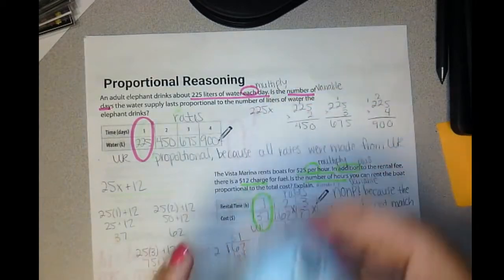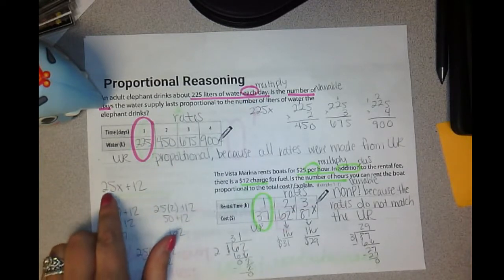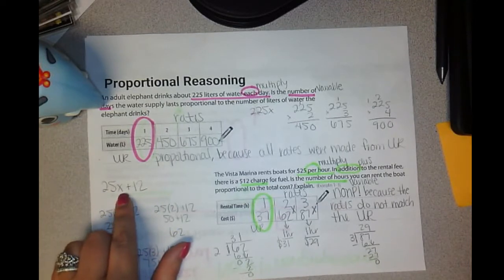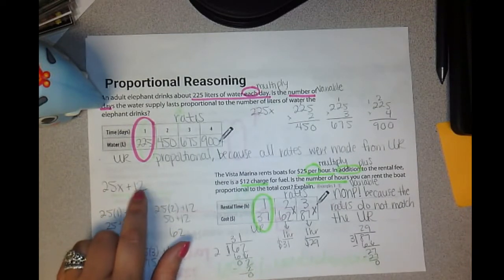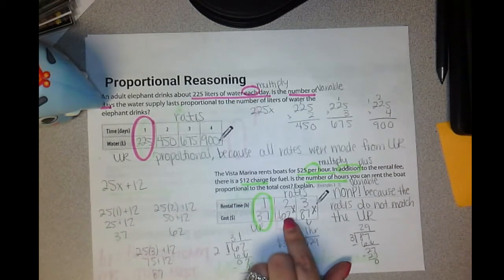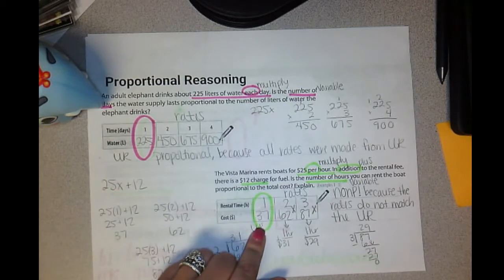Then we talked about the marina. Okay, and we said that the marina was non-proportional because we knew that you would pay $25 per hour, but then you also had to do the plus 12. That plus 12 is what threw it off for not being proportional, because when you took the 2 rates that we created using this equation, they did not simplify down to the same unit rate.